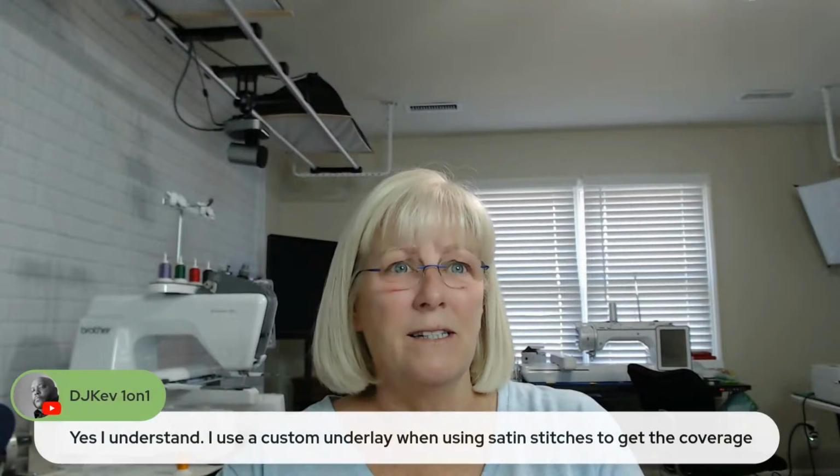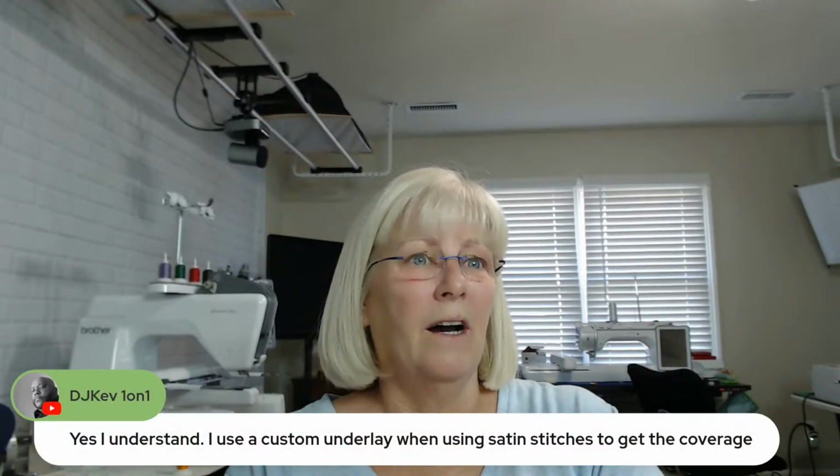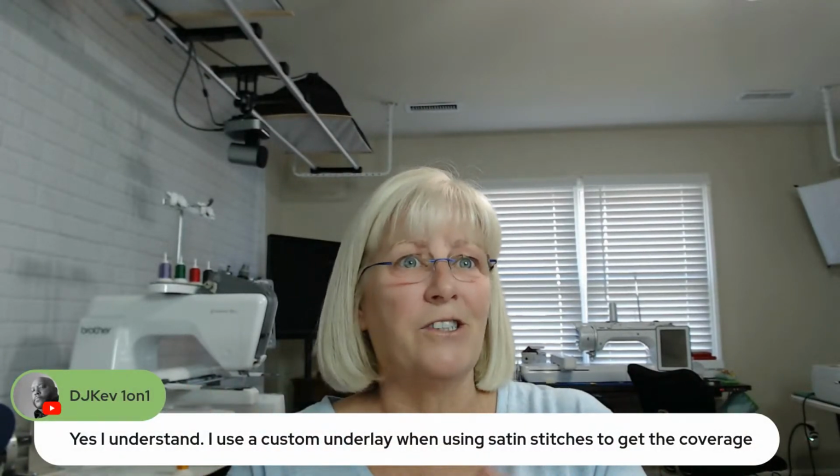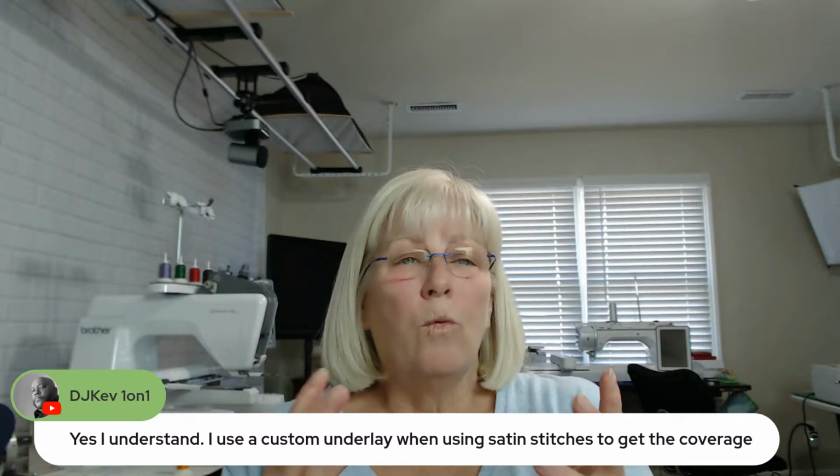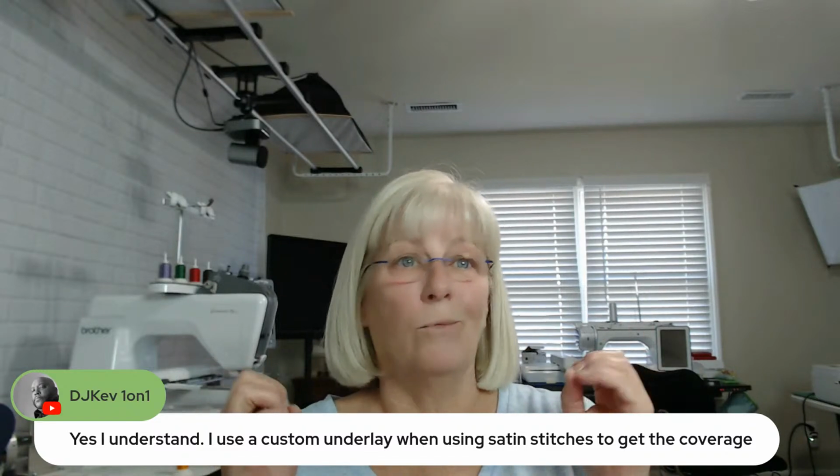Lighter threads, now you may want more density. It depends on what thread weight you're using. If you're using a 60 weight thread in a fill area, you may need more density because you're using a thinner thread as opposed to a 40 weight thread. But that gives you a better idea. And yes, it's the same concept as when doing text. When you're doing underlay for satin stitches or text, I'd much rather you have more underlay than more density.